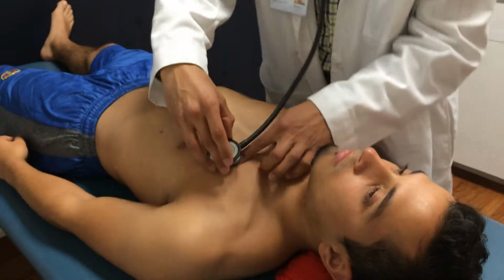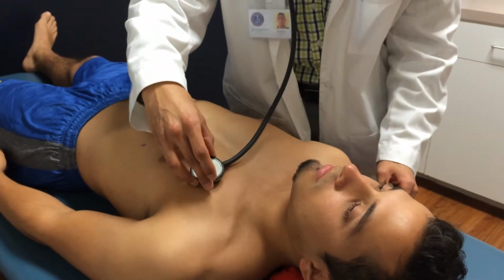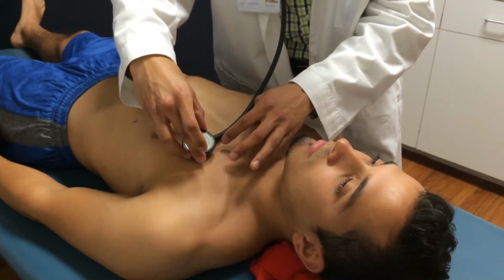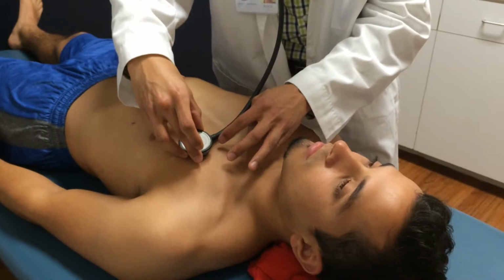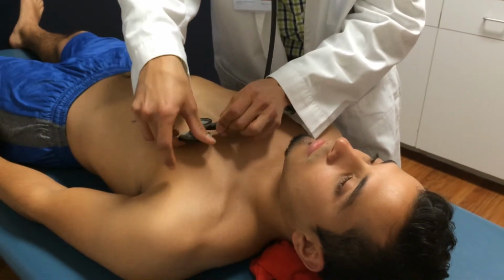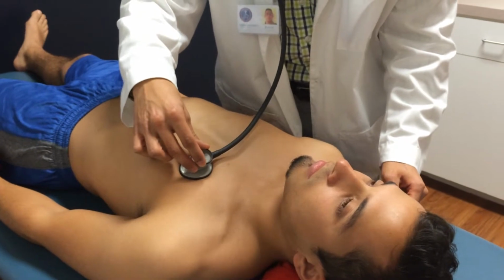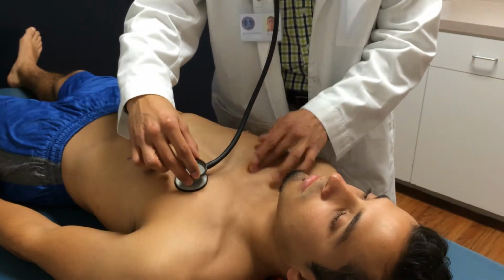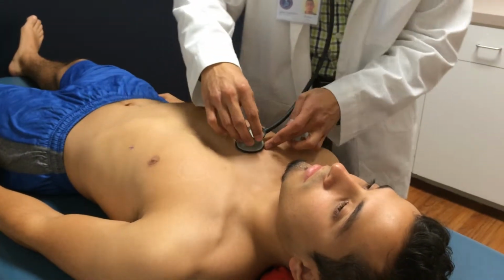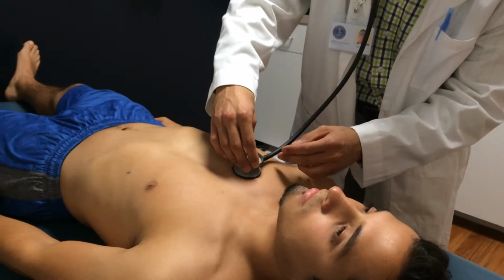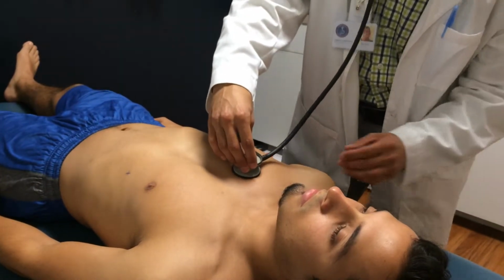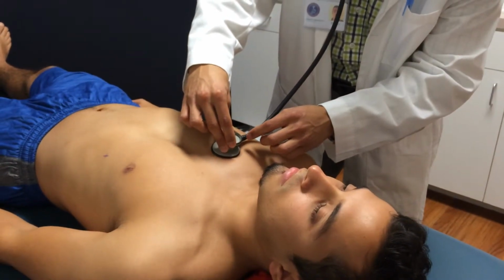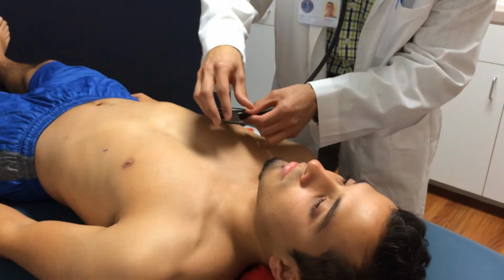Second intercostal space, left sternal border. This is the pulmonic. And right side of the sternal border. This is the aortic. Okay, now the bell.